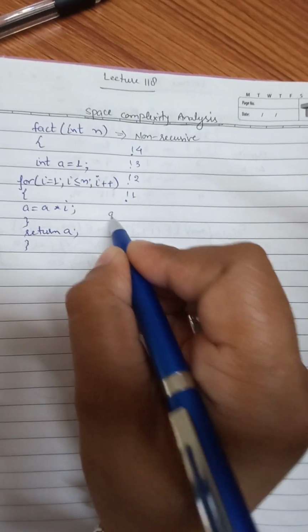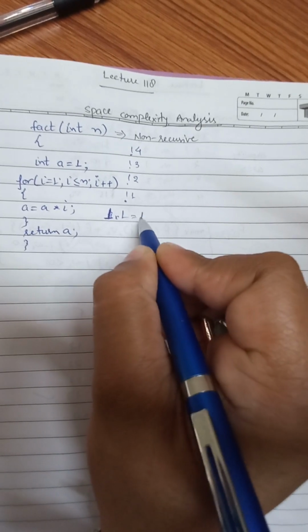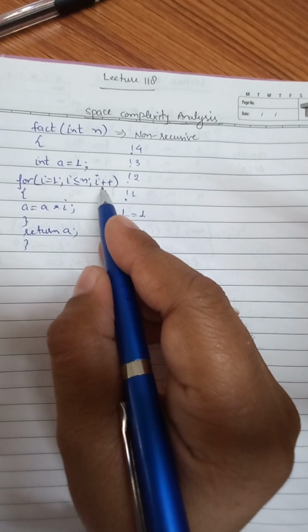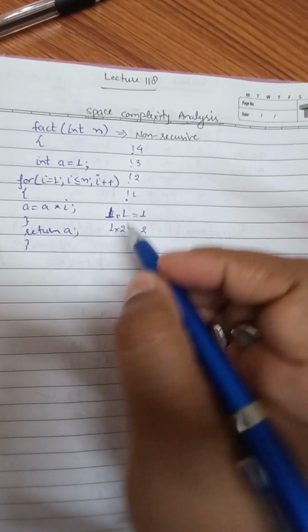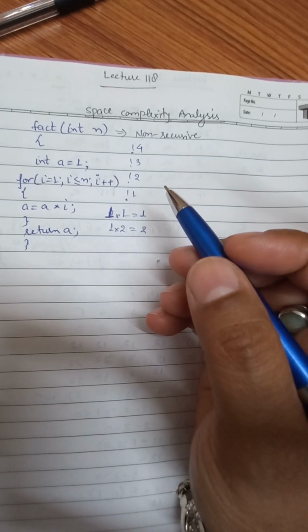First the a value is 1, I value is 1. Then the I value will increment by 1, so 1 into 2 will be 2. Like this it will go. So at the end it will calculate the factorial 4 value. I'm just giving you one example.